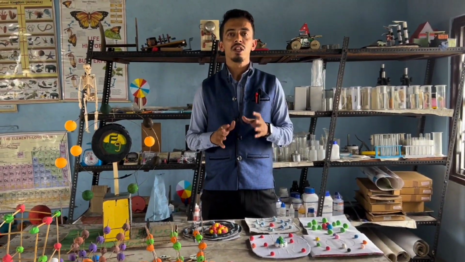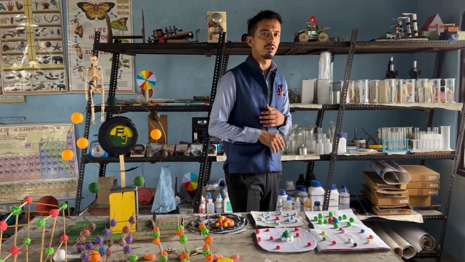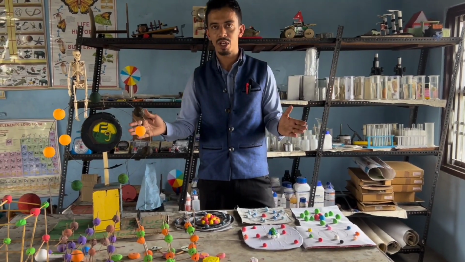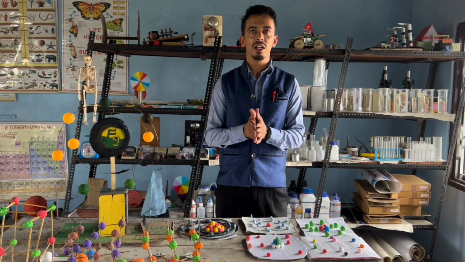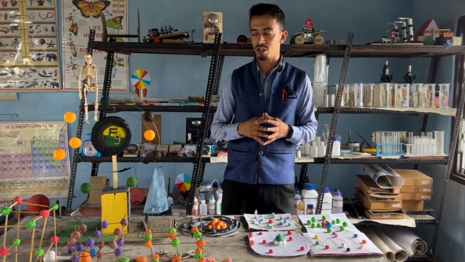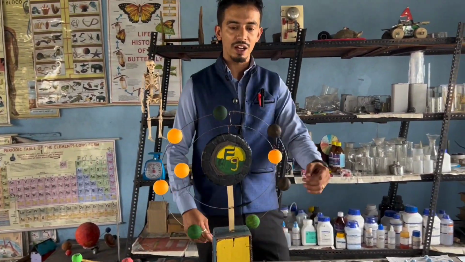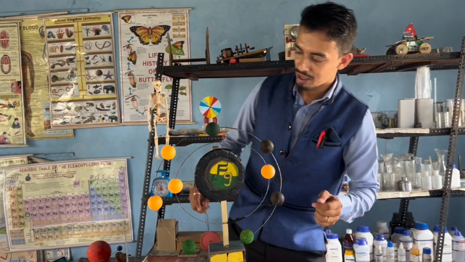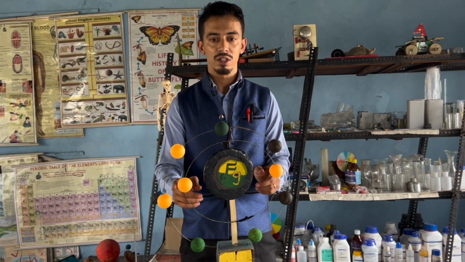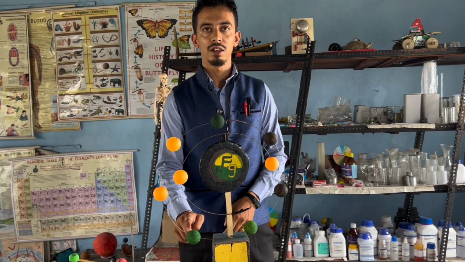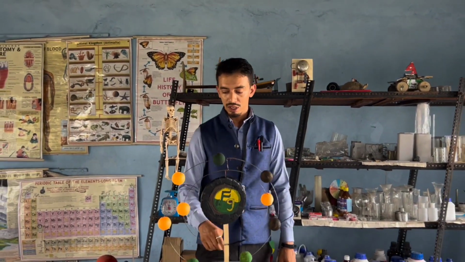Every element has an equal number of protons and electrons. The number of positive charges and negative charges is the same. That's why atoms are electrically neutral in nature. And look at this one. This one is fluorine, F9. These are the electrons: 1, 2, 3, 4, 5, 6, 7, 8, 9. 9 electrons.